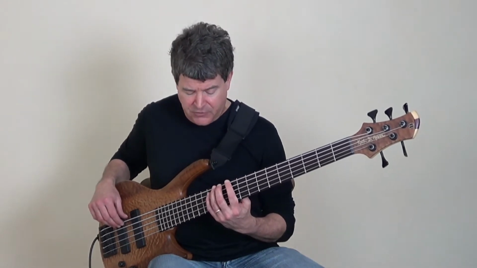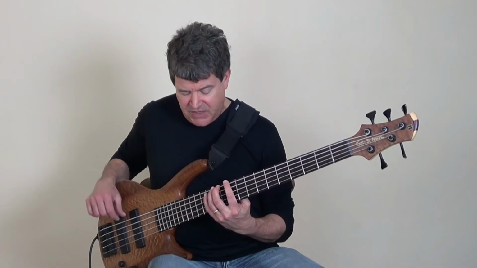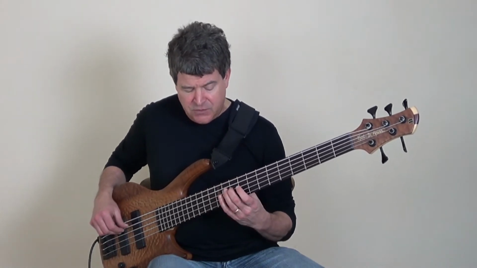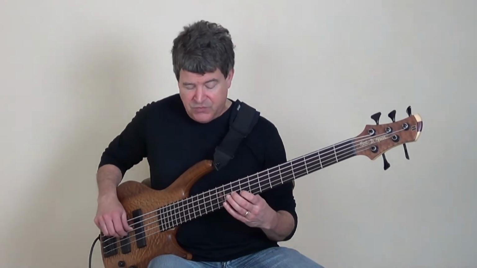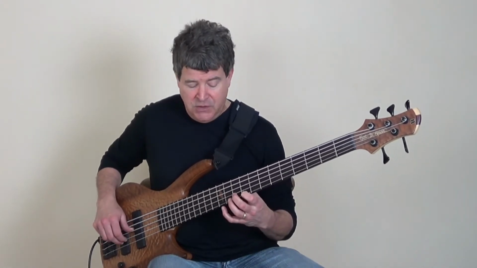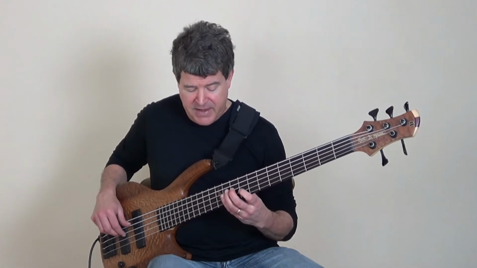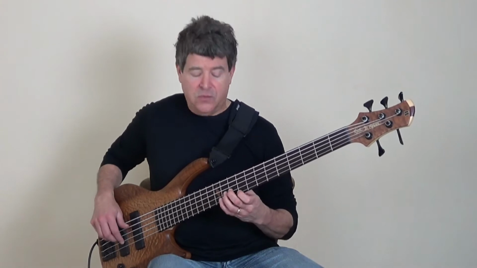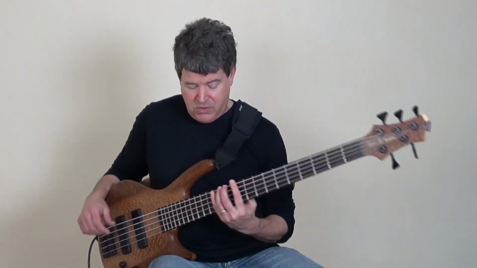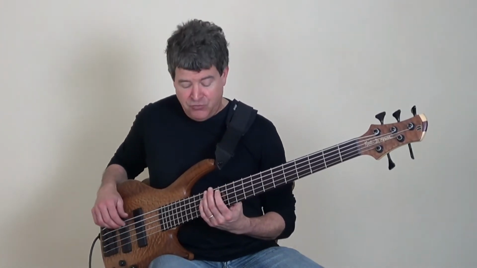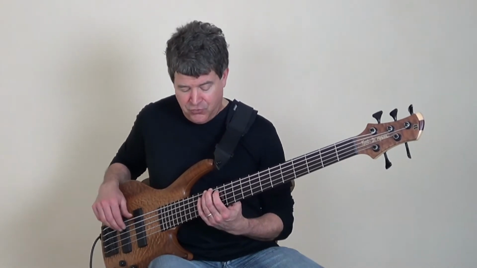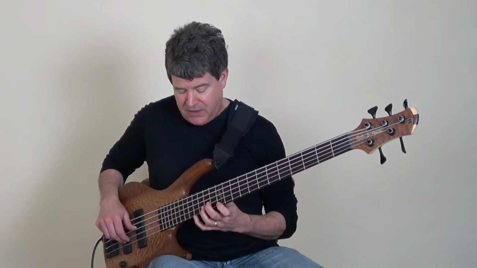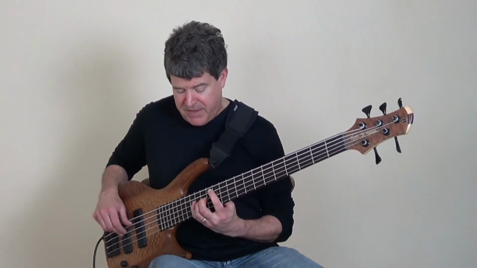I start with my third finger and I go 7, root, 3, then I shift over here to the 5, 7, root, 3, 5, and then come back down this way. And then the next form is from the root an octave above, so I've got root, 3, 5, 7, root, 3, 5, 7, and then come back down.